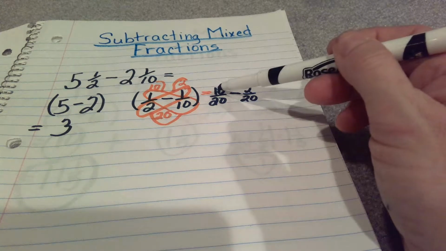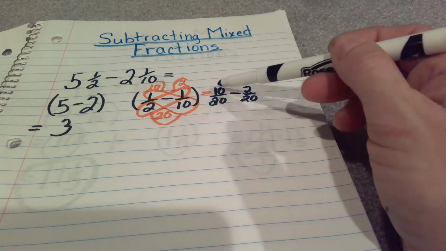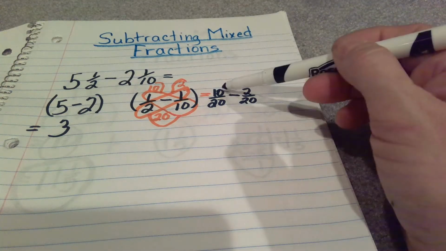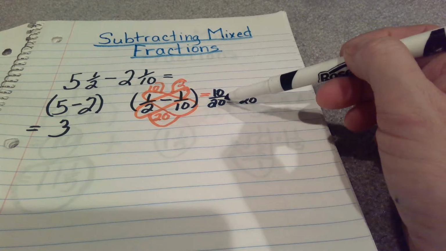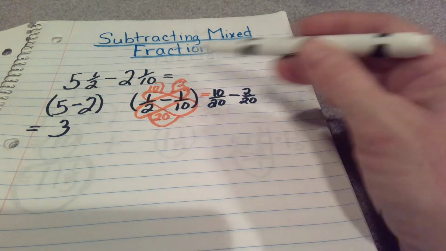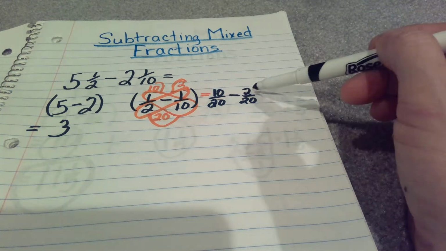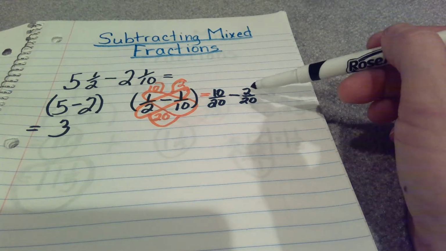If this fraction were not larger, then we would have to go borrow from our whole number. So let's take a look. 10/20ths, as we said before, is equal to 1/2. Now, 2/20ths is obviously much smaller, so we can subtract here without having to borrow or regroup.